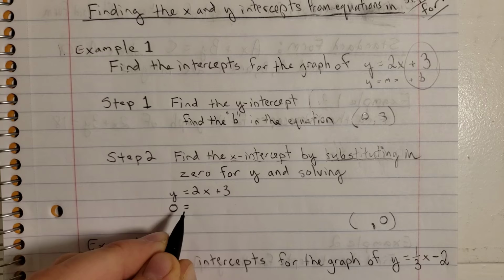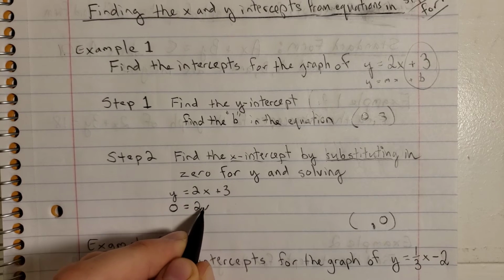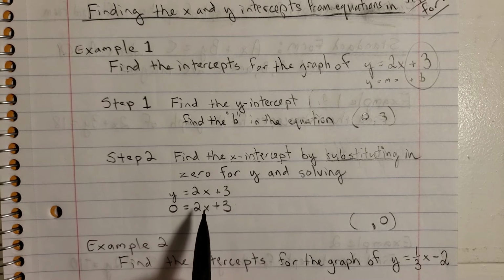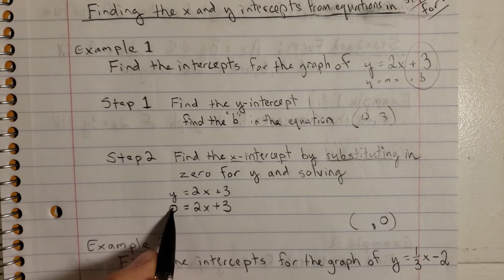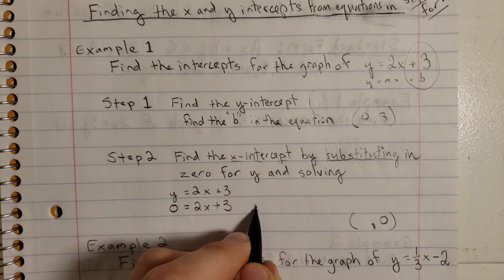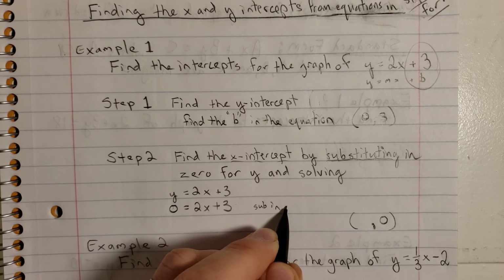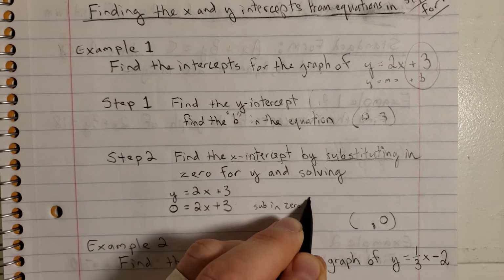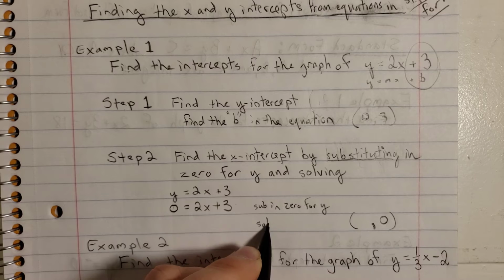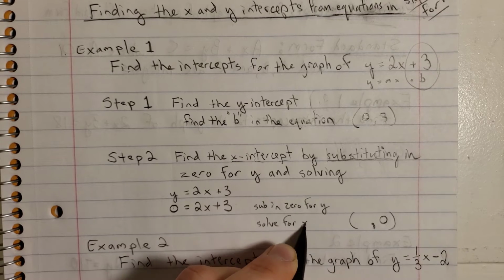We know that y is going to be 0. So then we just simply solve this now that we substituted in 0 for y. So our first step is to sub in 0 for y. And then our second step is to solve for x.